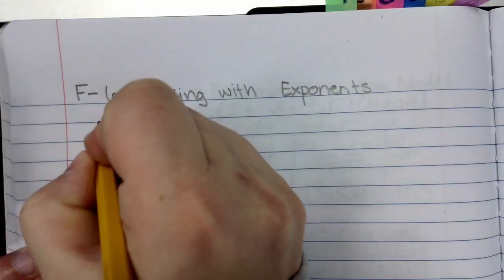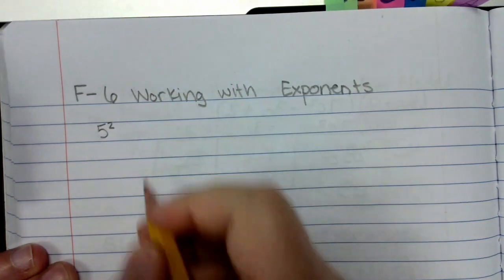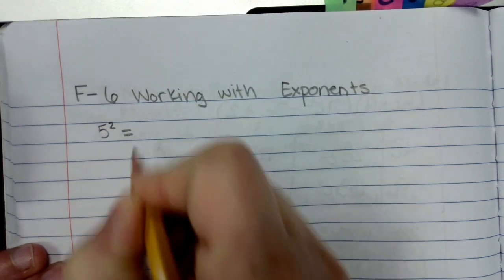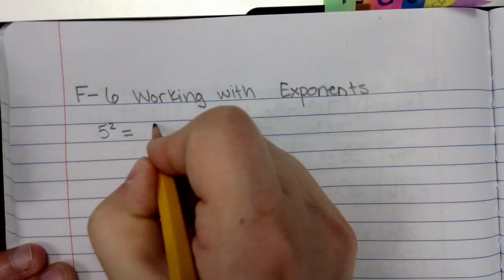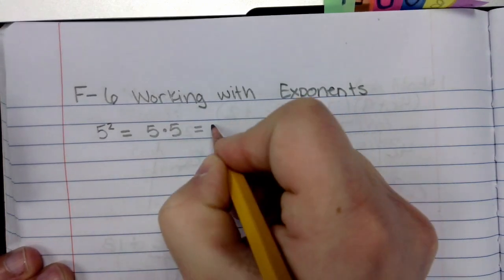5 to the second power. What does 5 to the second power really mean? 5 times 5, which is 25.